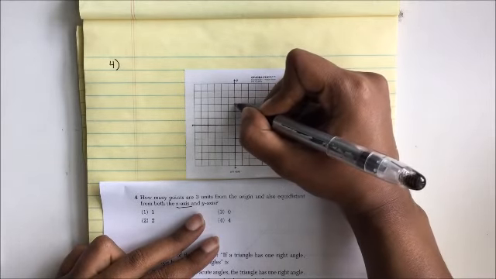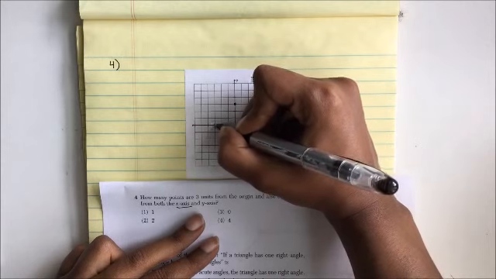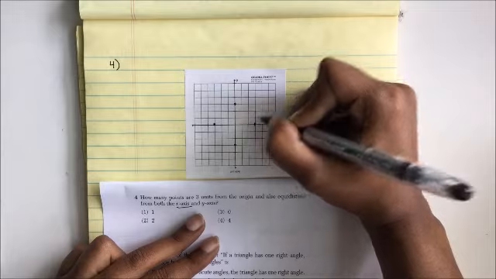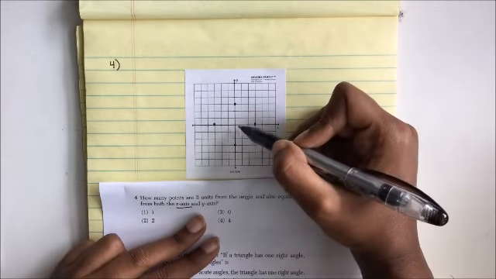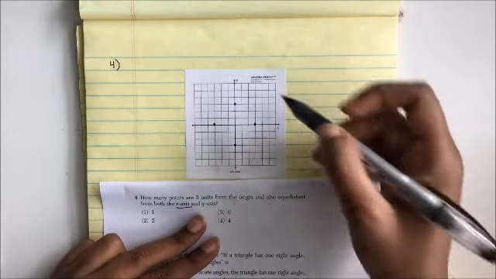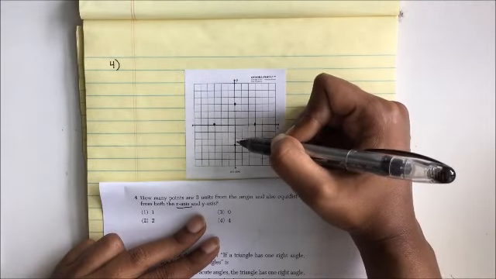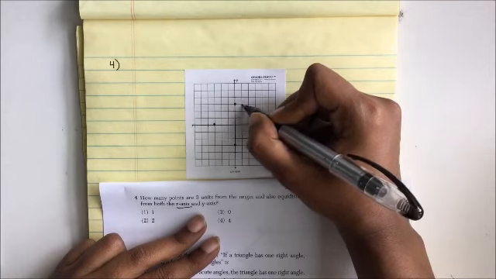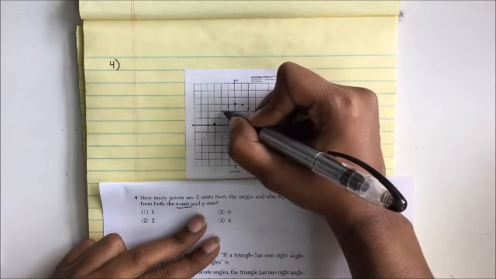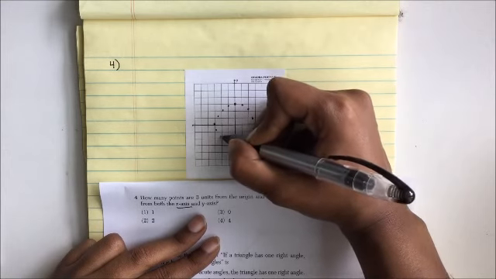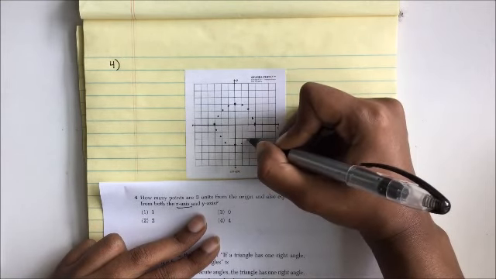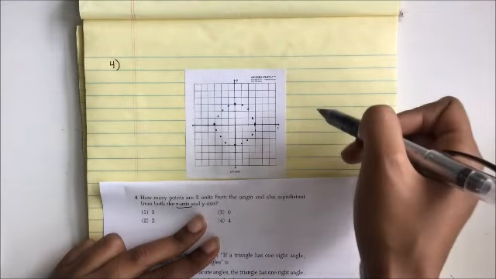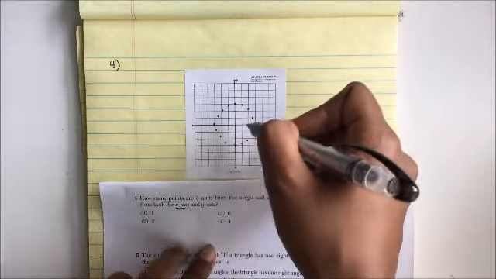That means we're going to be going 3 units up. We can go 3 units to the left. We can go 3 units down. We can go 3 units to the right. Okay, but when we're just 3 units from the origin, it doesn't have to be restricted to traveling vertically or traveling horizontally. We can definitely travel diagonally. And we see that as we continue to plot these points, we're going to get a circle. Okay, so we have an infinite set of points that are 3 units from the origin.